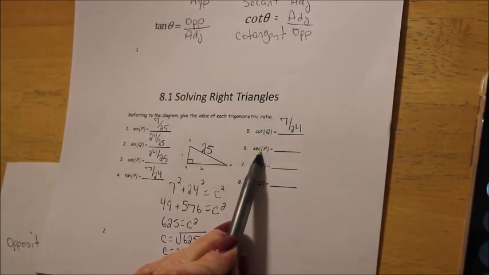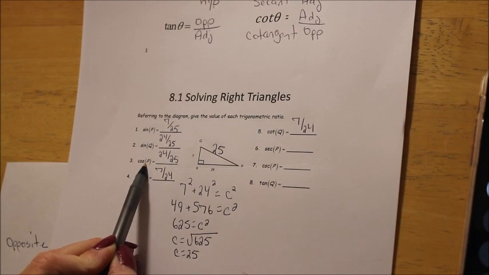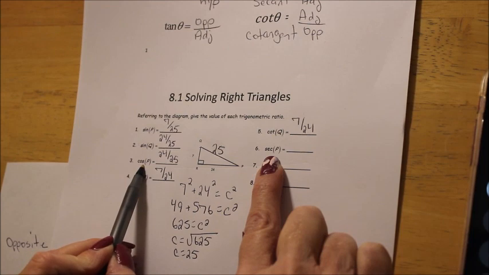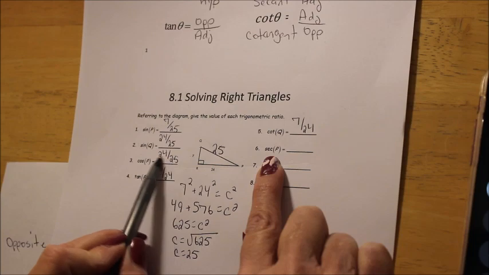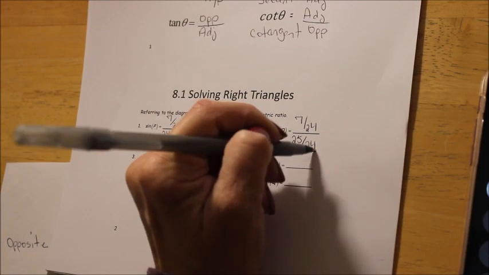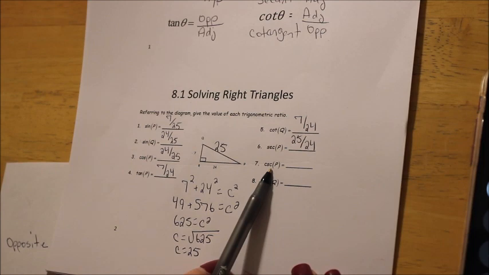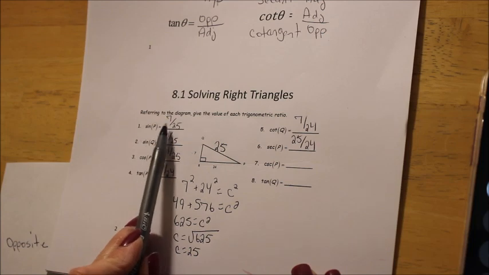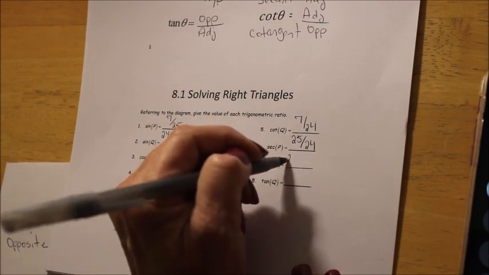The secant of P. So the question would be, did we find the cosine of P? We did right here, right? Remember the secant, excuse me, I was painting. The secant is the reciprocal of cosine. So instead of me looking at the triangle and trying to figure it out, I can actually just use this ratio and flip it over, the reciprocal, 25 over 24. The cosecant of P, remember, is going to be the reciprocal of the sine of P, which I did right up here. The sine of P is 7 over 25, so the cosecant of P is going to be the reciprocal of that, 25 over 7.